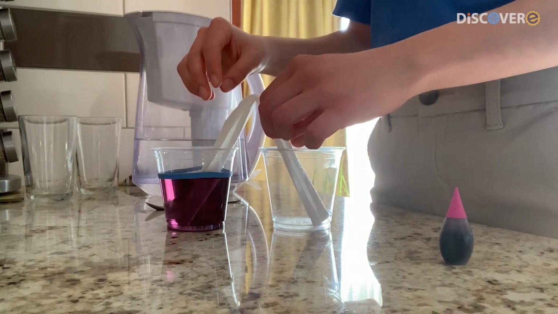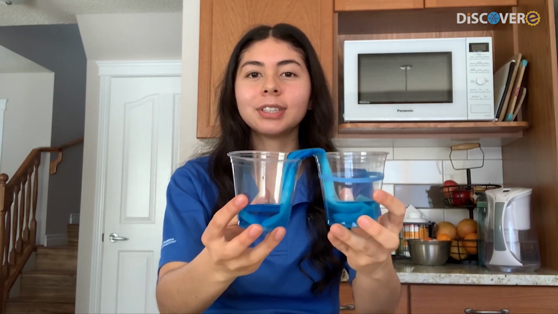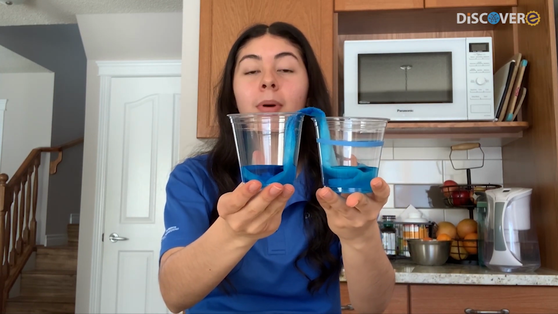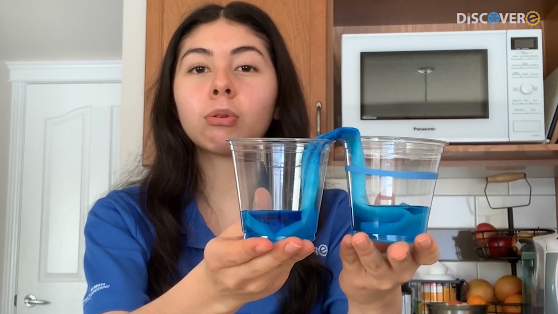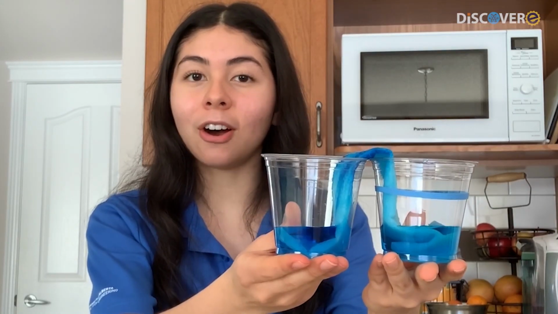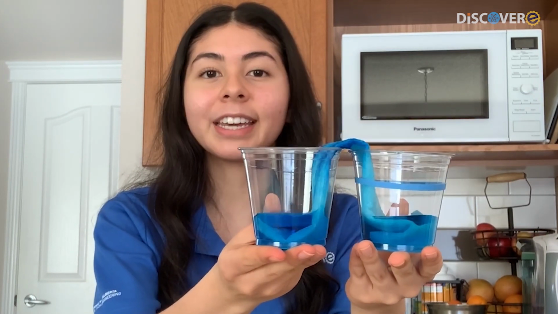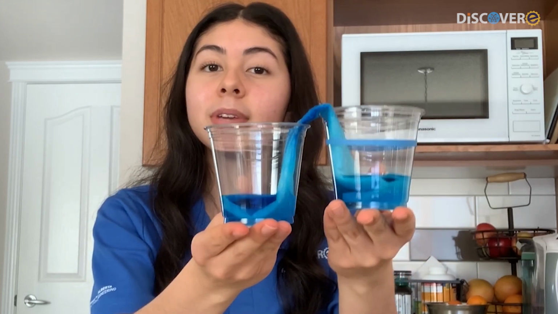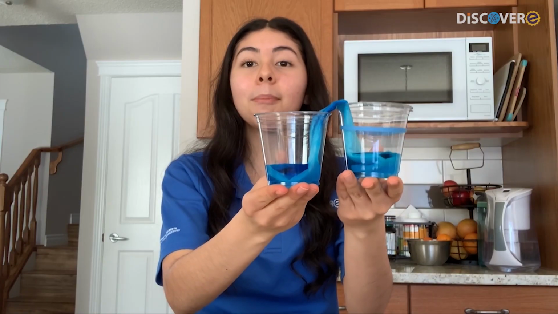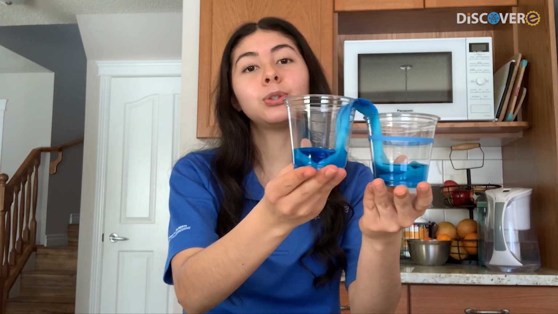Then comes the hardest part. We wait. For filming purposes, I did this demo last night and let it sit overnight, but this time I used blue food coloring. As you can see, the paper towel placed in the full cup absorbed water. The water slowly crawled up the paper towel, doing what we call capillary action, until the towel couldn't absorb any more water, causing it to drip into the empty cup, filling it. As you can see, the cup from yesterday is now half full. That means that water traveled from one cup to another.